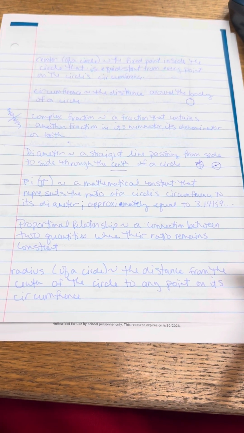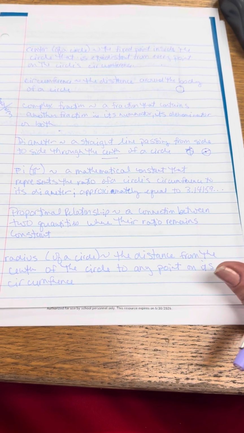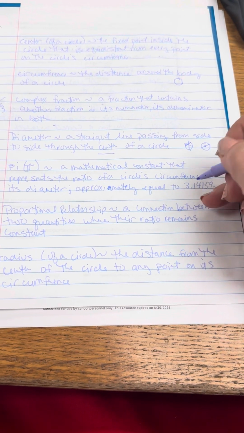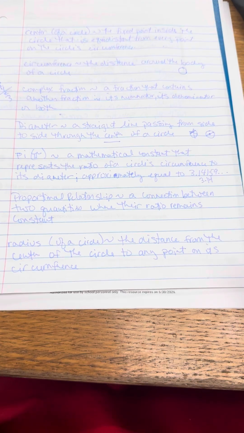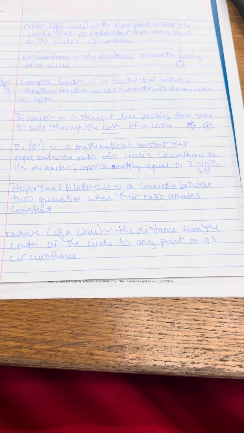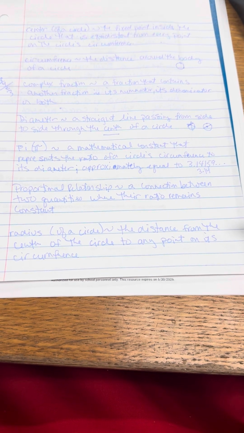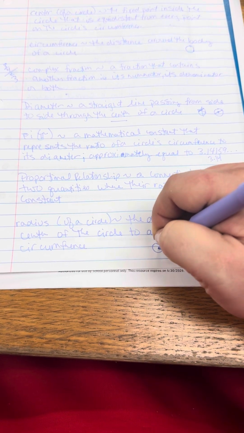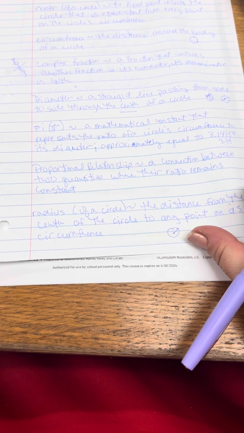Pi is a mathematical constant that represents the ratio of a circle's circumference to its diameter, and it's approximately equal to 3.14159, or a lot of people just truncate that to 3.14. Proportional relationship is a connection between two quantities where their ratio remains constant. Radius then is the distance from the center of the circle to any point on its circumference. So that one, you have the center, and then it just rays out from that center to the edge of the circle.